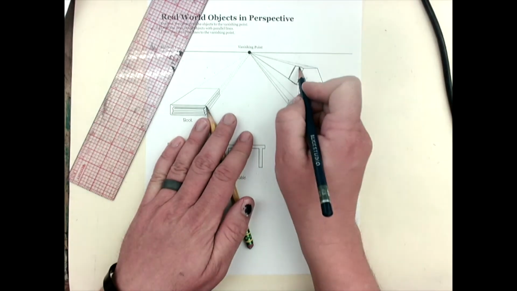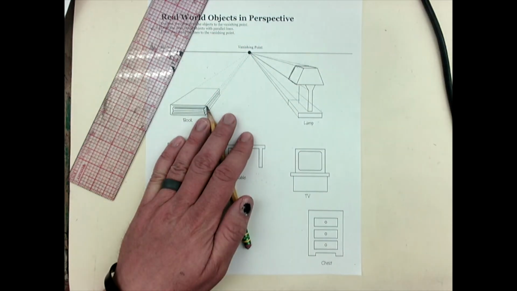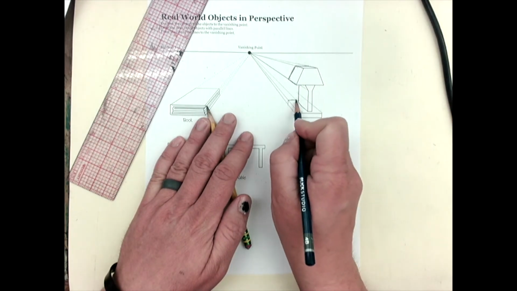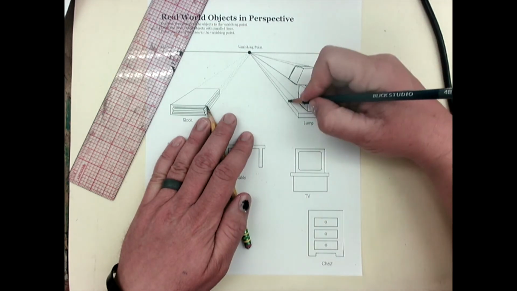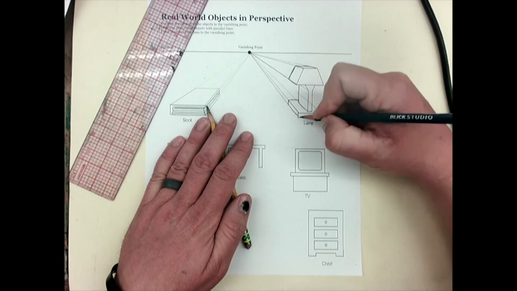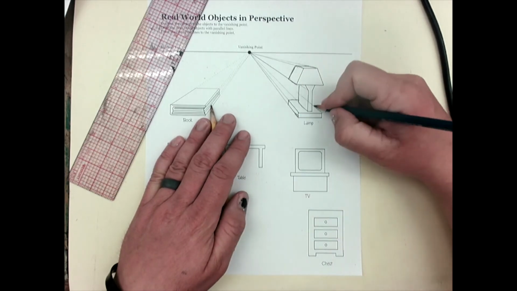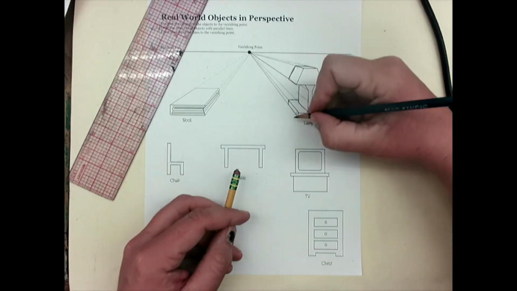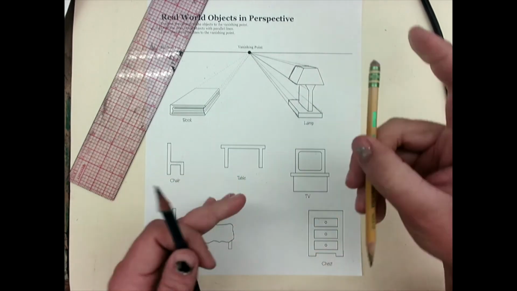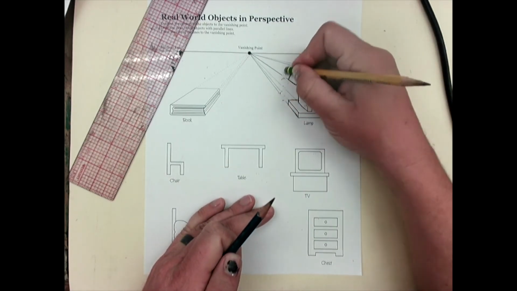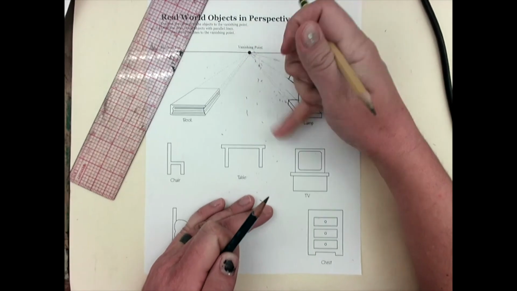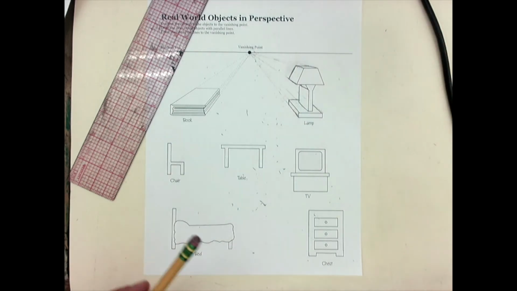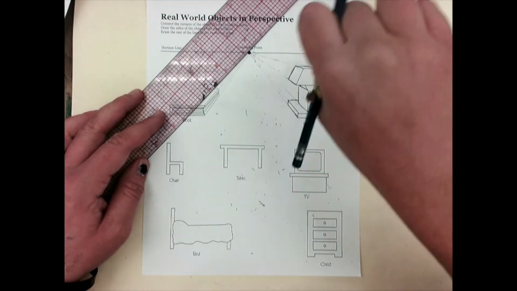I'll darken in my lines with my pencil. I'm using a darker drawing pencil for this part. I have to adjust that a little bit. Clean that up a little bit. Fix it. Then I'll erase out my orthogonals. So the lamp is fairly complex. Now we'll move on to the chair, which will be pretty easy.